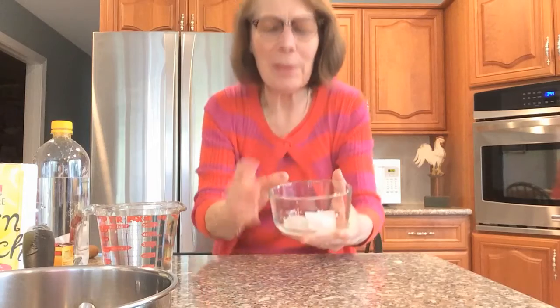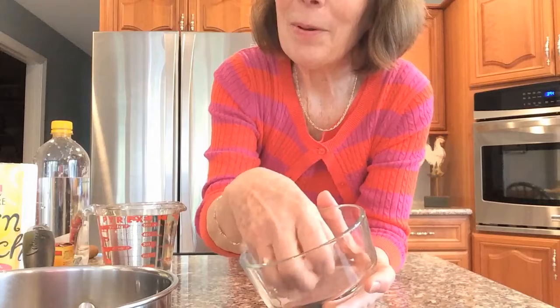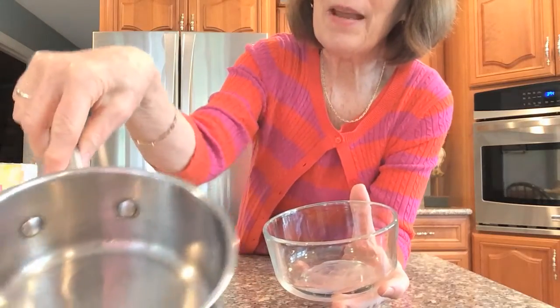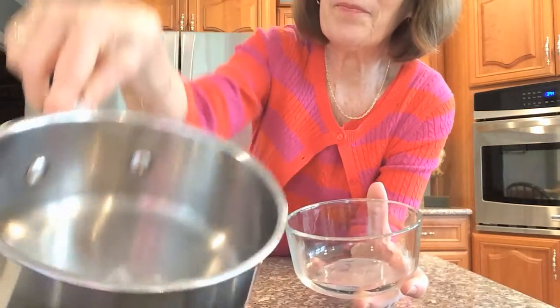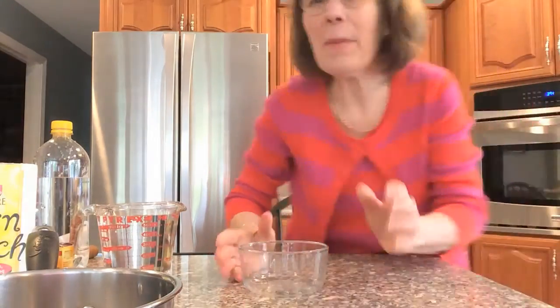Here are my ice cubes. Plop, plop, plop into my pan. I don't know if you can see them. There they are in there. I'm going to turn up the heat, and it will just take a few minutes for those ice cubes to melt. Now, none of this is a surprise to you. This is something you see every day. But let's see it one more time.